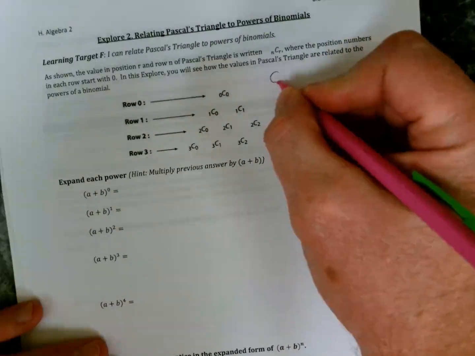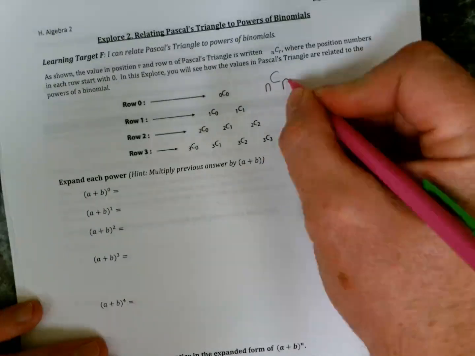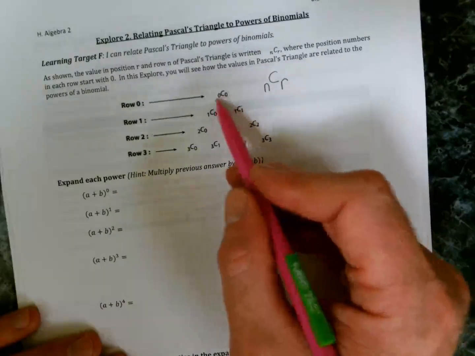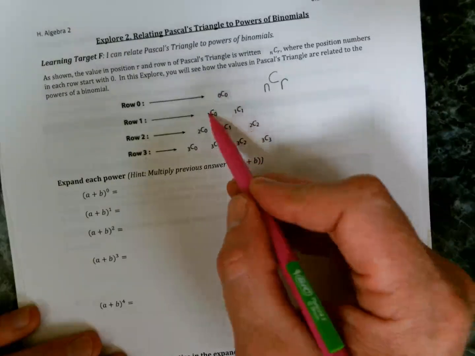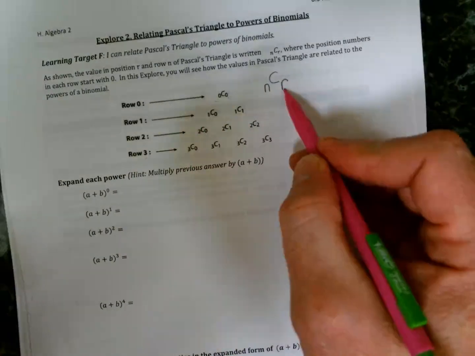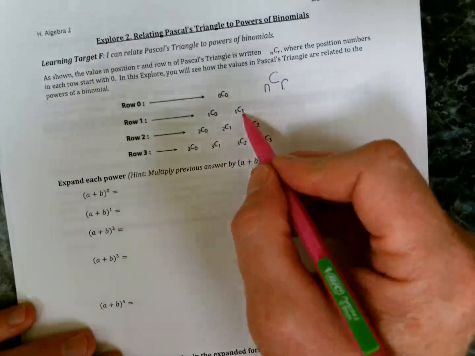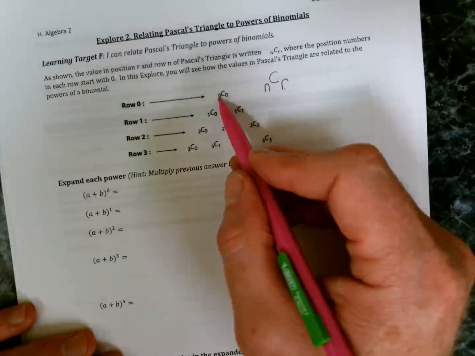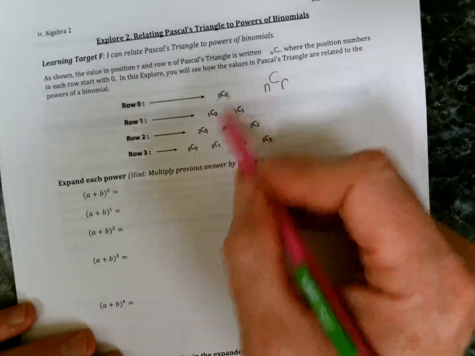Let's write this. When we're doing combinations, we've got N and R, all right? And notice that both of them start at 0. Both of them start at 0. And as I come down here, N has to do with my row, which feels a little counterintuitive because we have an R over there. And R has to do with the position. So this would be the first position, first row. But realize that there is a 0 position right here. And there's a 0 position for every one of these.